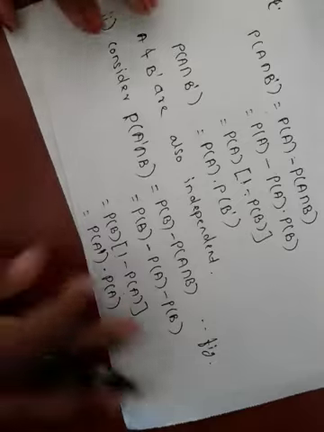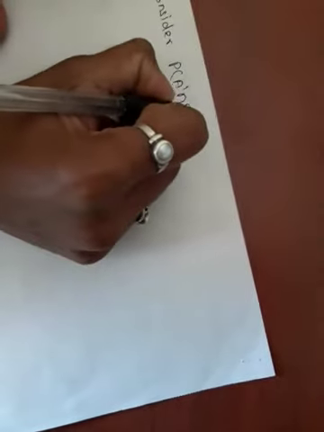Next is A dash and B dash are also independent. Then consider third condition, P of A dash intersection B dash.